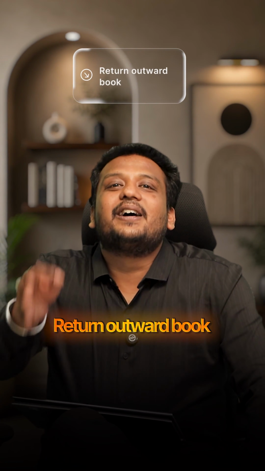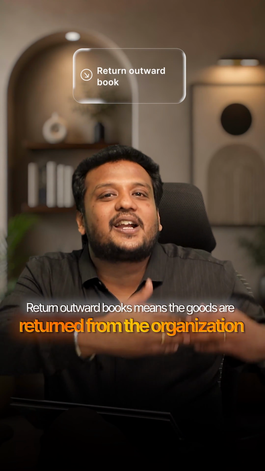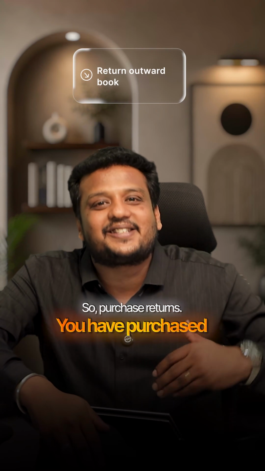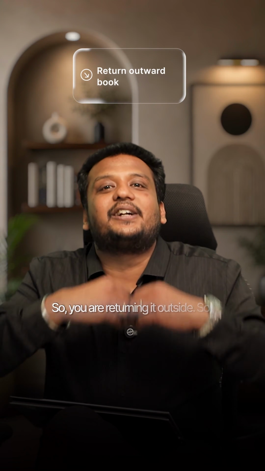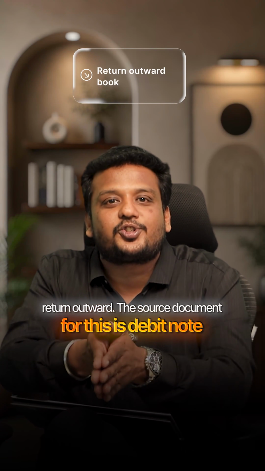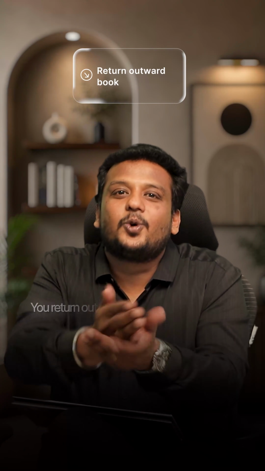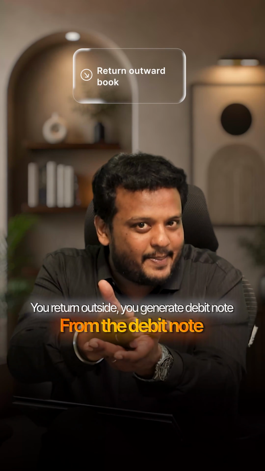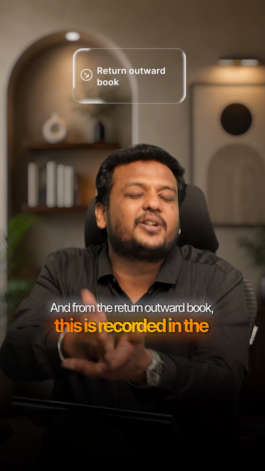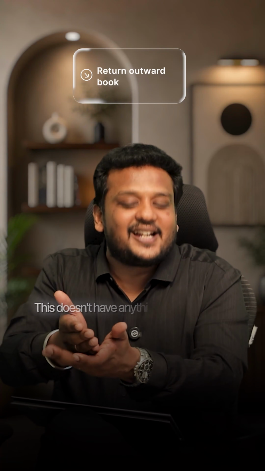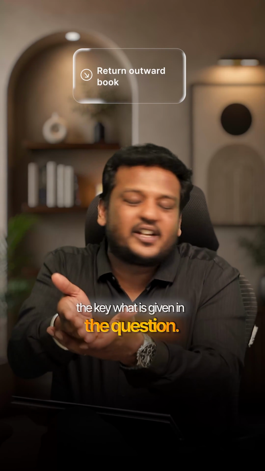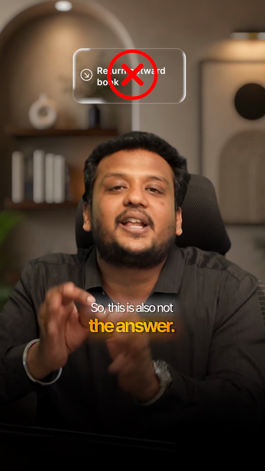Return outward book. Return outward books means the goods are returned from the organization. So purchase returns, you have purchased and you are not satisfied with the goods, so you are returning it outside. So this is the purchase return outward. The source document for this is debit note. You return outside, you generate debit note. From the debit note, this is recorded in the return outward book, and from the return outward book, this is recorded in the purchase return book. This doesn't have anything to do with the outward invoice issued, the key given in the question. So this is also not the answer.